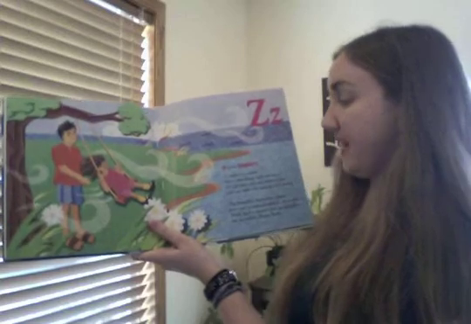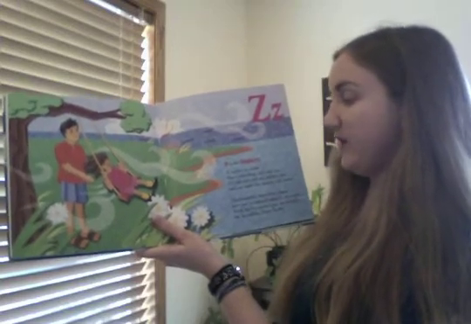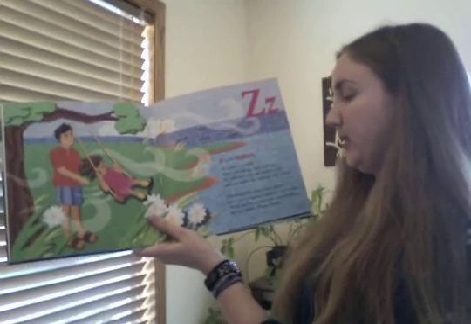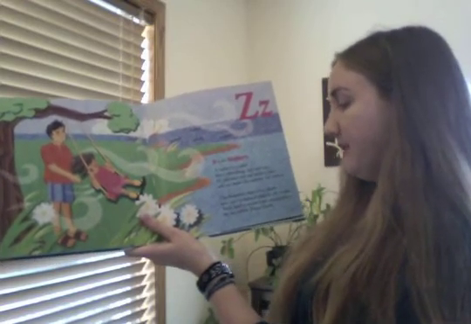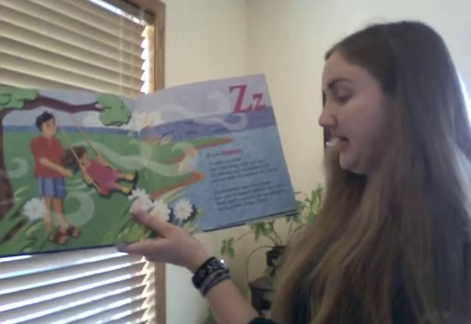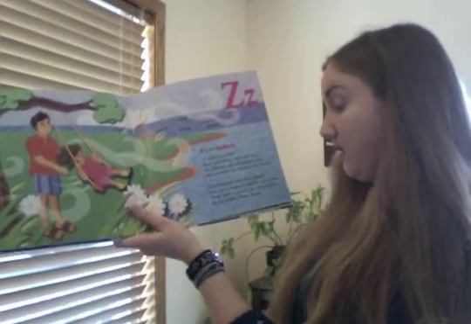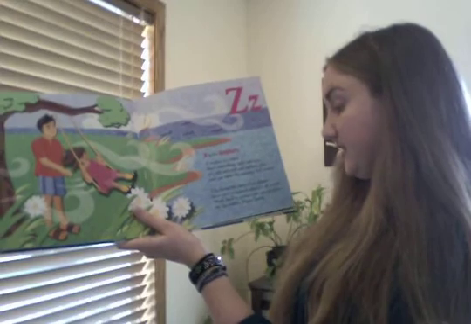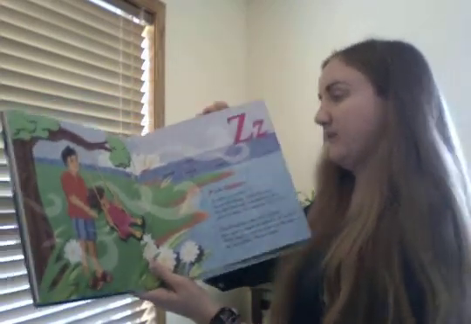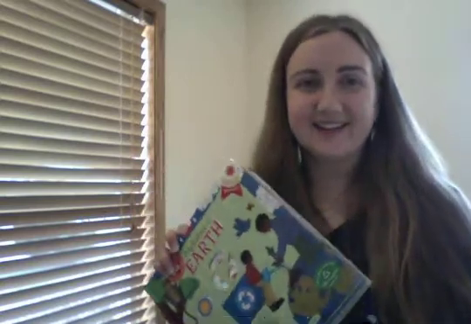Z is for zephyr. A zephyr is a wind that's refreshing, light, and easy. It's soft and cool and mellow too, and can make the summer feel breezy. Our beautiful, marvelous planet, now you've learned what it's all worth. Work hard to protect our special place, the incredible planet Earth. The end.